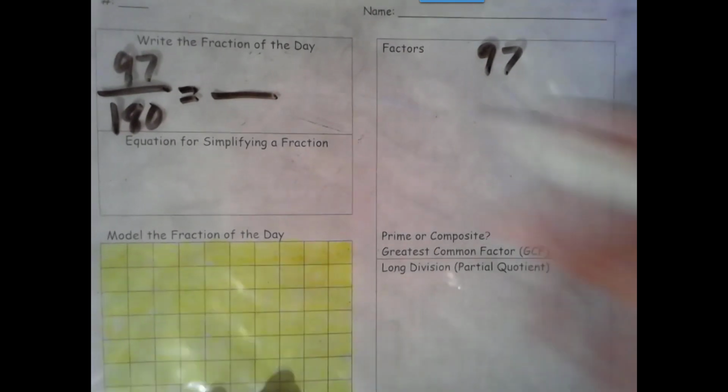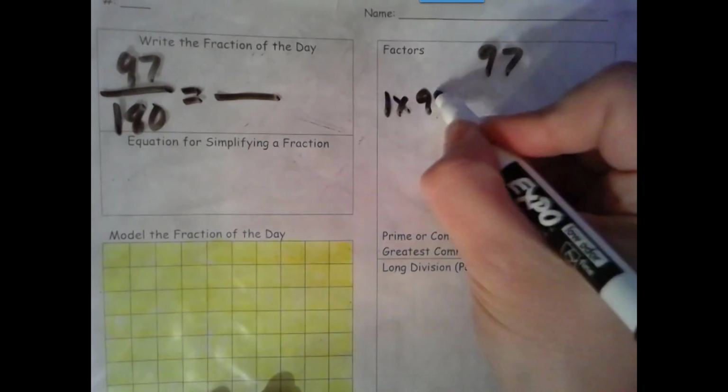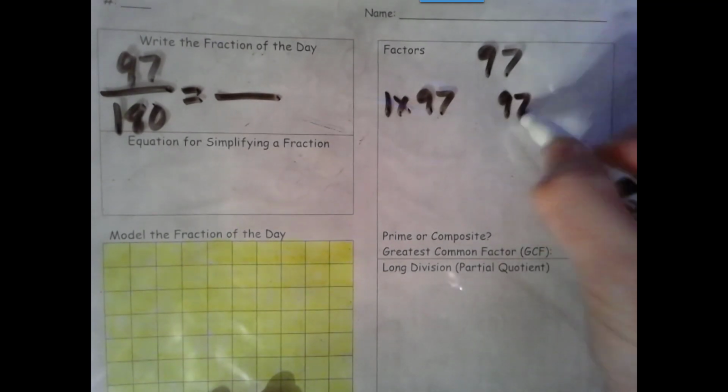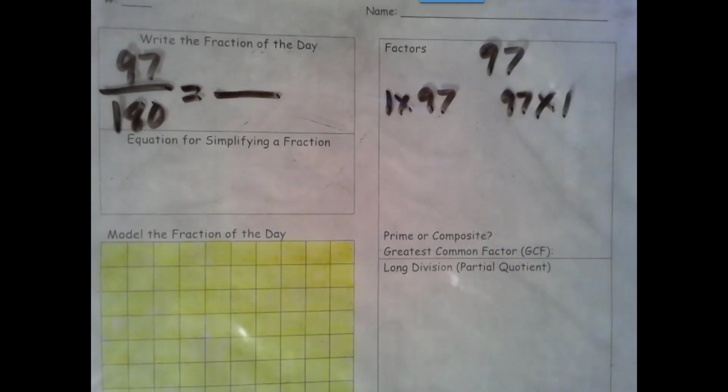Two factors we always know are 1 and the number itself. Using the commutative property of multiplication, we can also write it down as 97 times 1. Now we're going to check for all other factors using our divisibility rules, and we're going to go in order so we don't miss any.